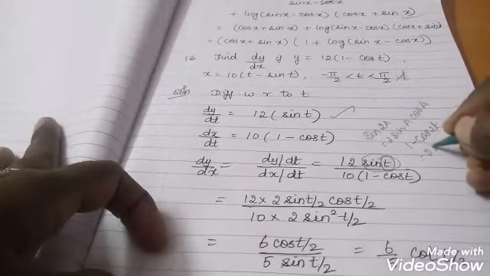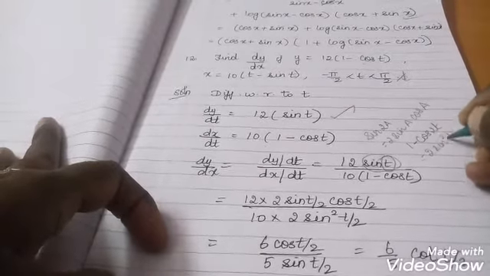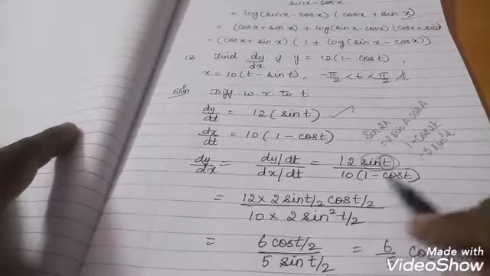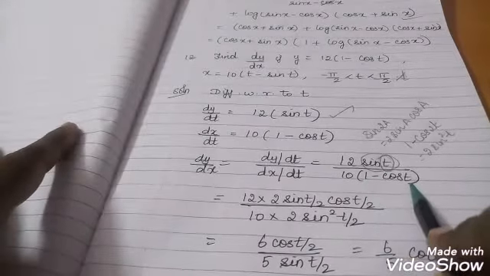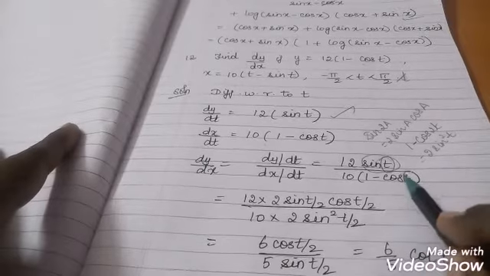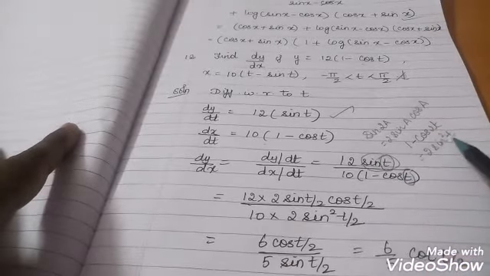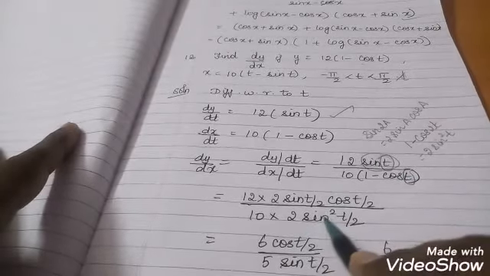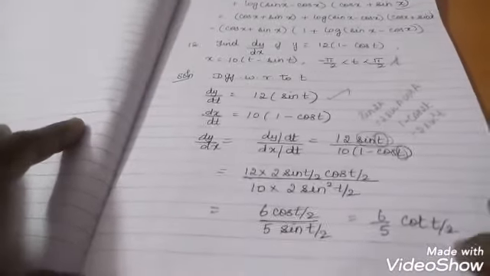What is 1 minus cos 2t? It is equal to 2 sin square t. This is the formula you have here. So here you have 1 minus cos t. So what will be 1 minus cos t? When I half this angle, because this 2t becomes t here, so I can write it as 2 sin square t by 2.